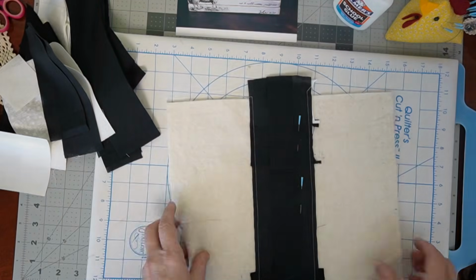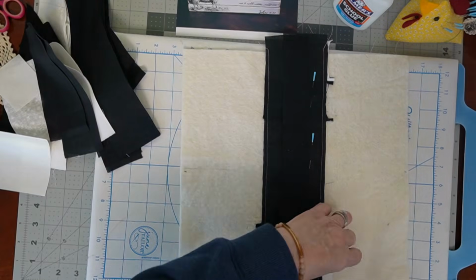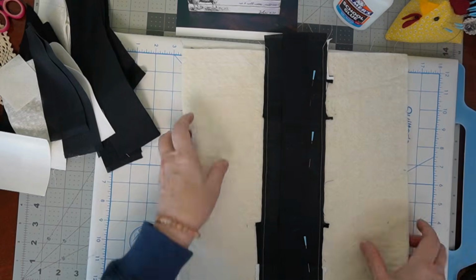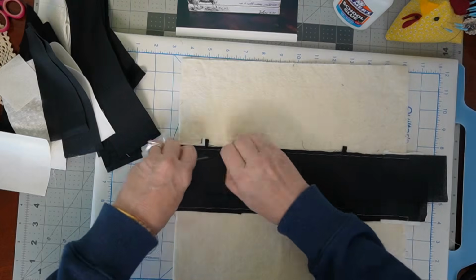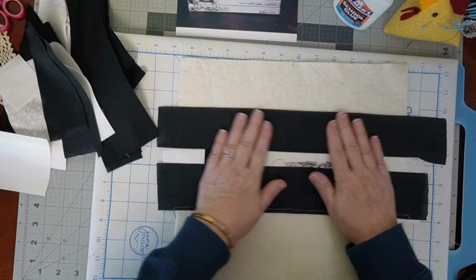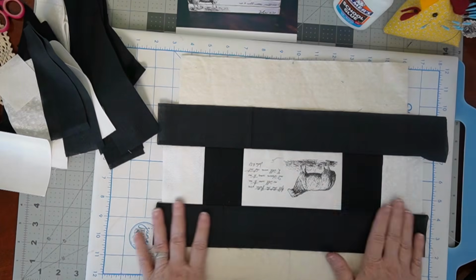There we go. Same way on the other side if you want to grab that. That is off. And these I'm going to leave. Go ahead and remove the pins. And look at that. So adorable.